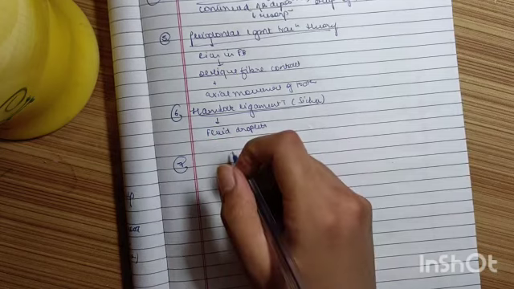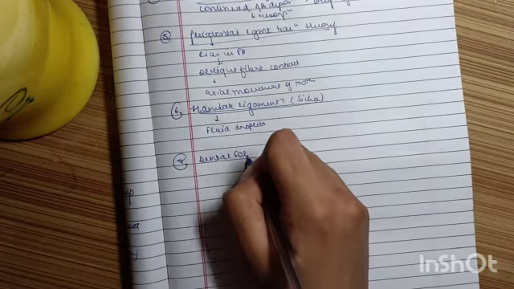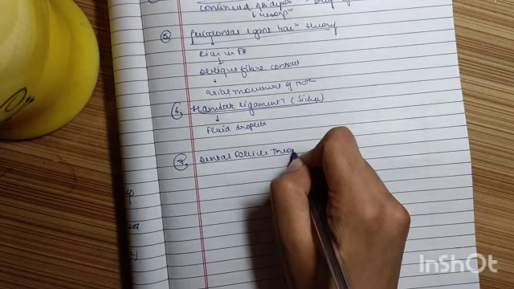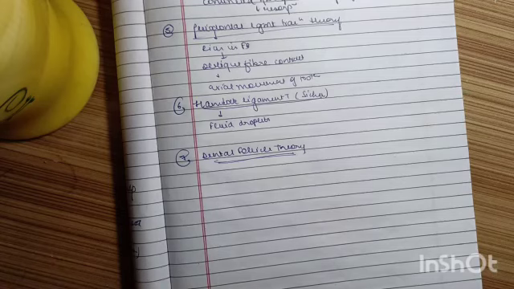The seventh theory is the important one, F. It is the dental follicle theory. This is the proven one, which means that in this theory, when the tooth germ is removed, the follicle stimulates the eruption of the tooth.